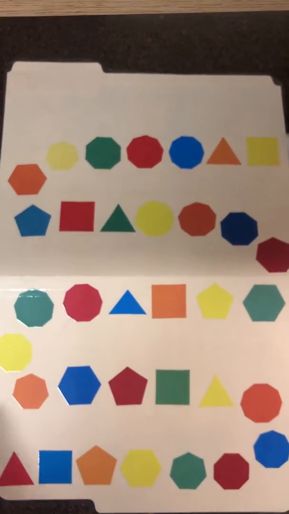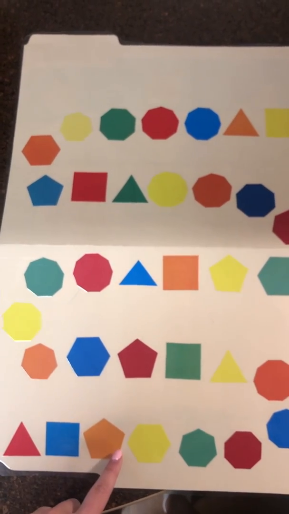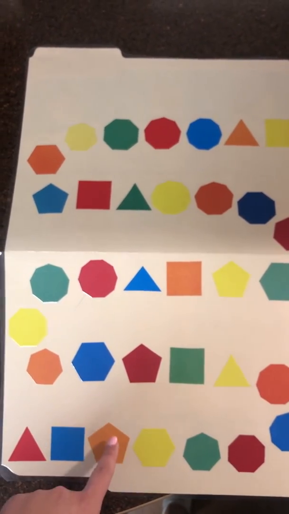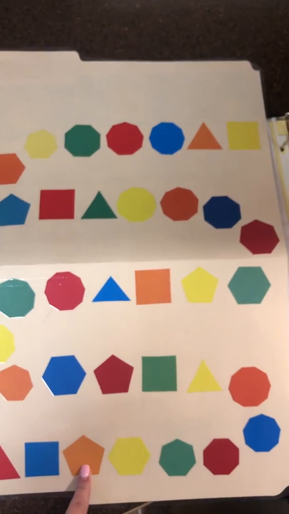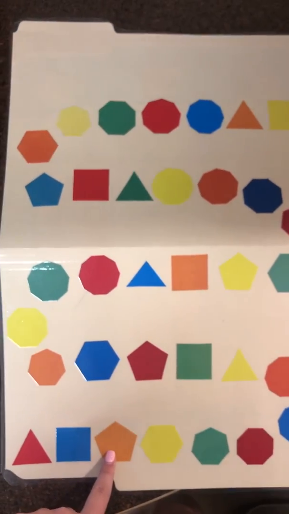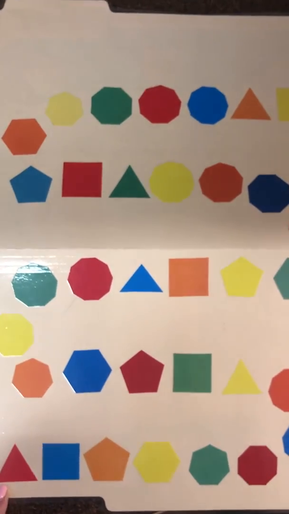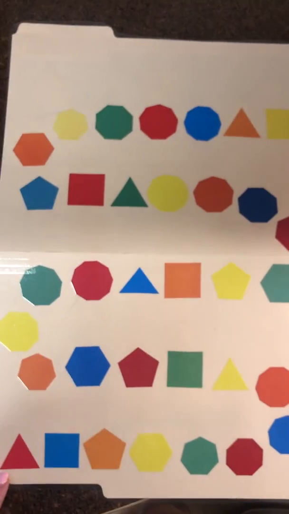So this is the game board. They will start down here, and like I said, if they roll a 3, they would move this many spaces. If they get this correct, if they can name the polygon and how many sides it has, they stay here. If they happen to get either part incorrect, they would move back to this space because this is where they were at the beginning of their turn. The first person to get to the end wins.